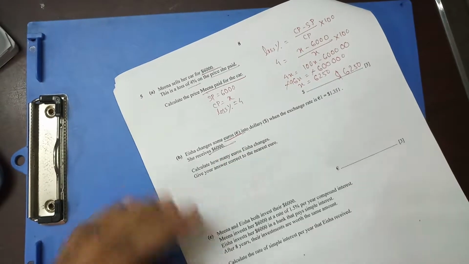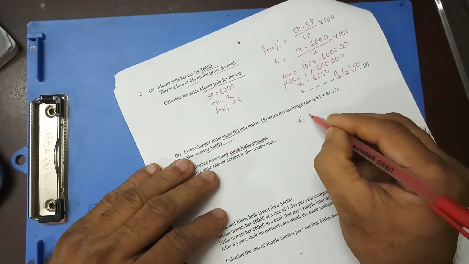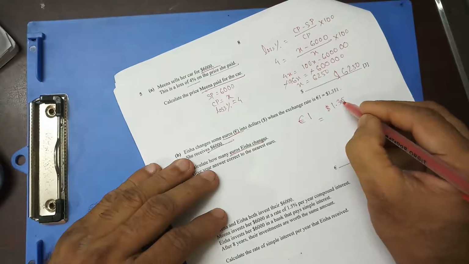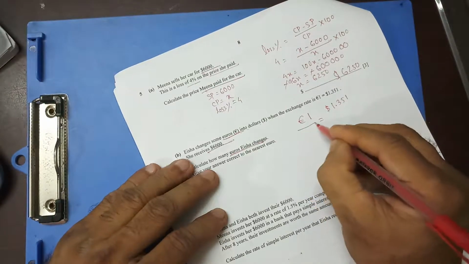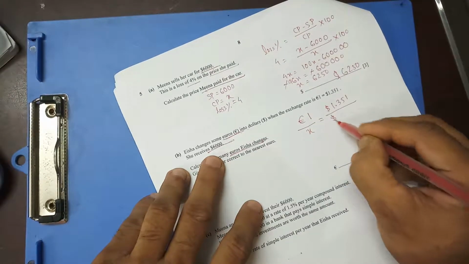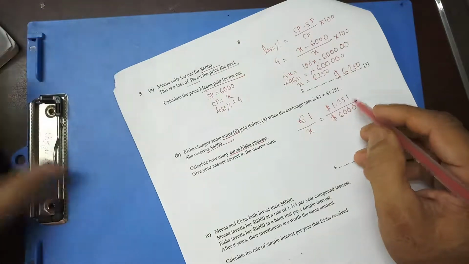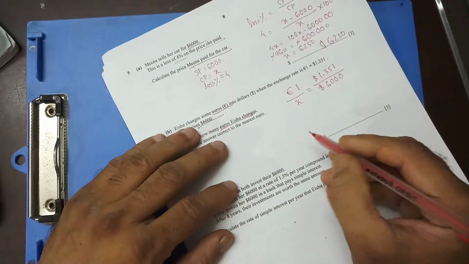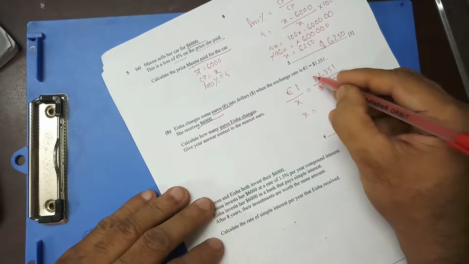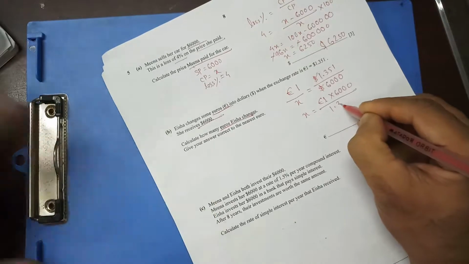Okay. Now Aisha changes some euros into dollars when the exchange rate was 1 euro equal to $1.351. She receives $6,000. So how many euros does she have? We're going to do it proportionally. 1 euro is equivalent to $1.351, and we don't know how many euros she got, so let it be X, but we know she receives $6,000. So X equals 1 times 6,000 over 1.351.